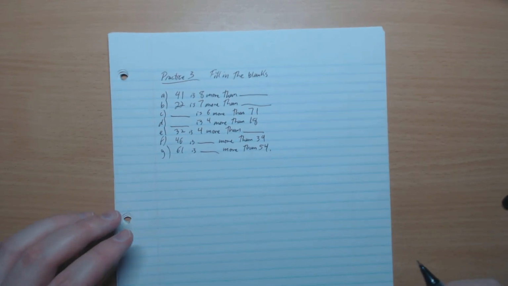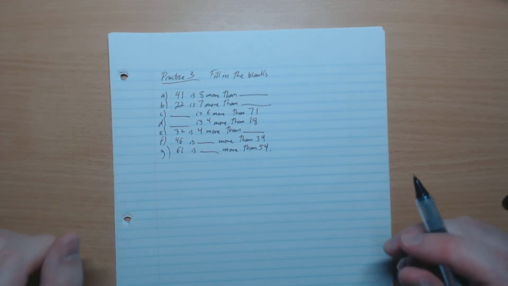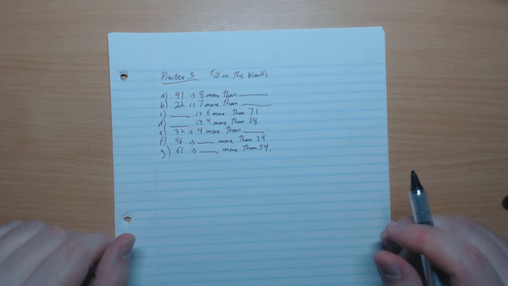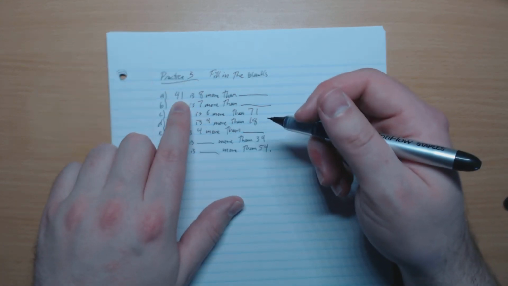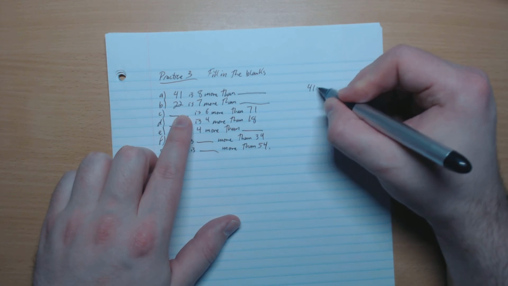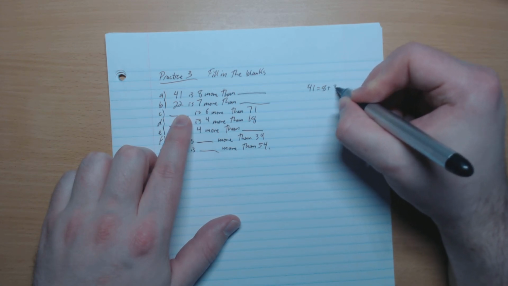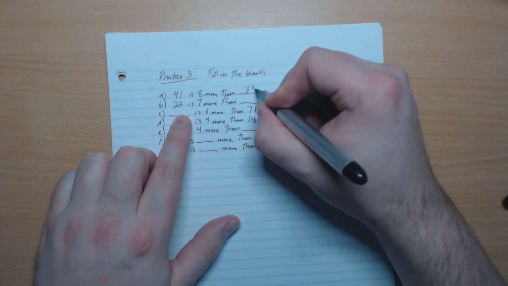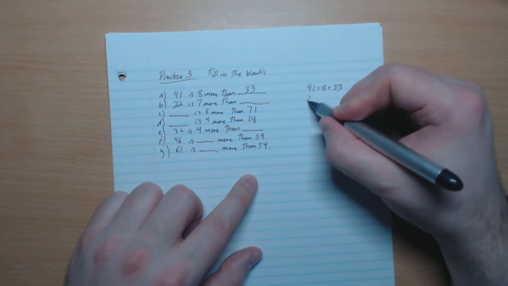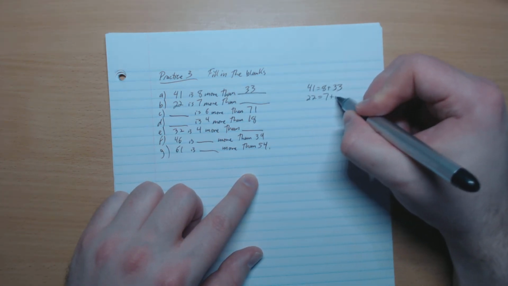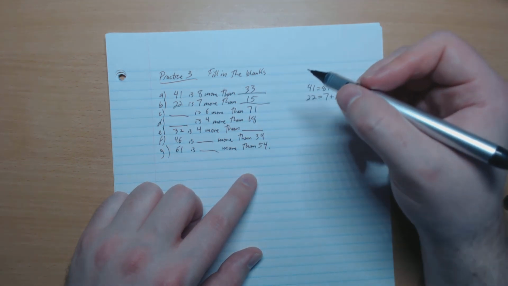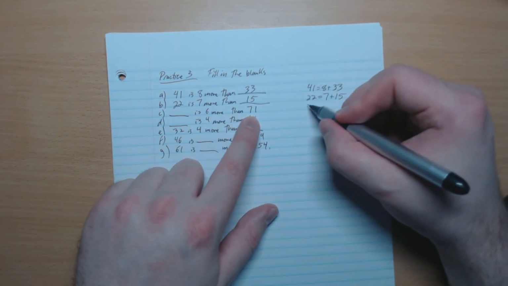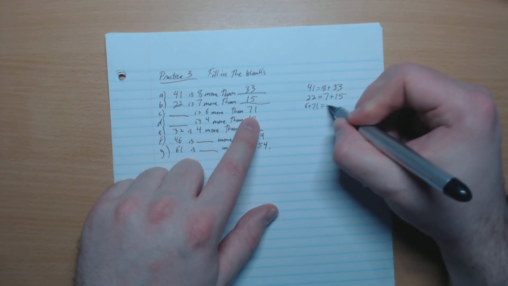Okay, good. So go ahead and give this a shot, and then we'll correct it together. Okay, so let's correct it together now. We have 41 is 8 more than 33. 22 is 7 more than 15. 6 more than 71. 77.